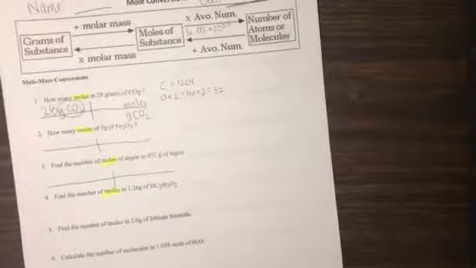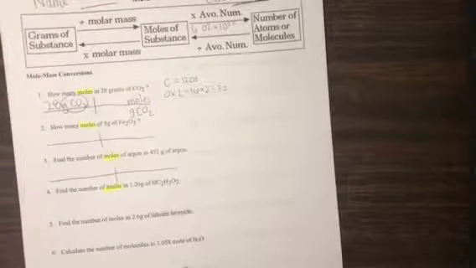Where are we going to find the mass of CO2? Your periodic table. So carbon is 12.01. Oxygen times 2 is 16 times 2. So you just need to add those two together. 32 plus 12.01 is 44.01. And wherever it says moles, you just put the number 1.